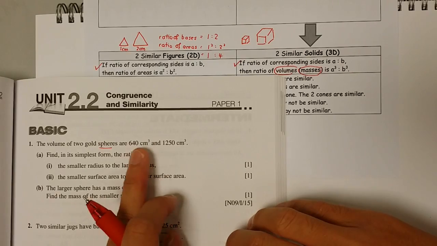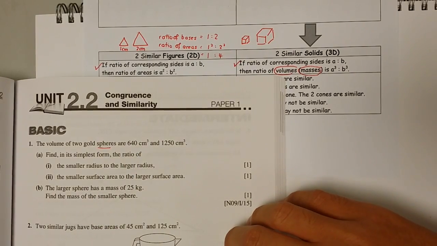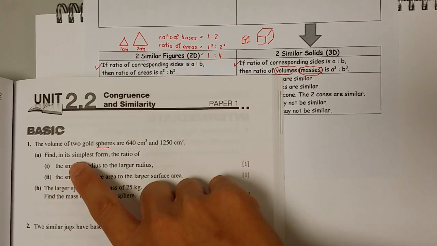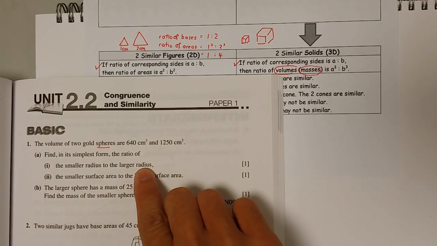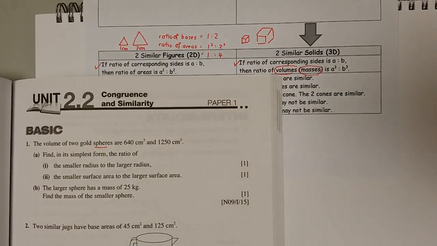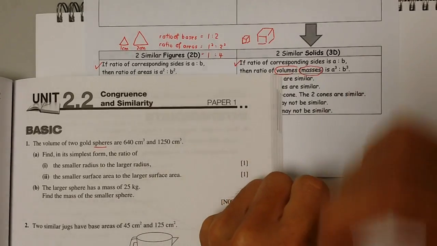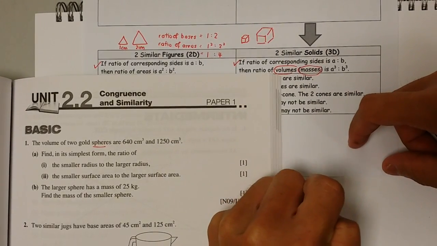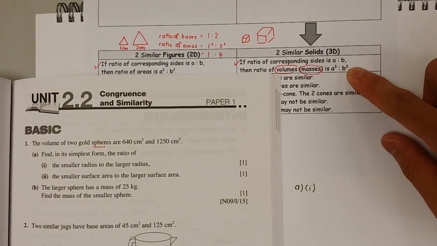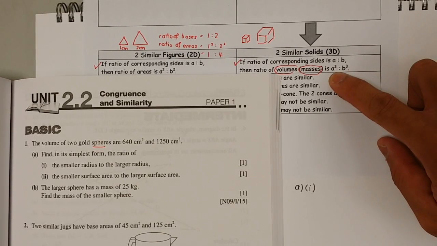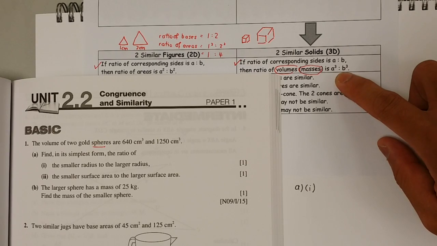So these 2 gold spheres we have are similar solids. Now, we must find in the simplest form the ratio of the smaller radius to the larger radius. How can this be done? We are going to use this fact because the 2 spheres are similar solids. So the ratio of the volumes must be a cube to a cube.